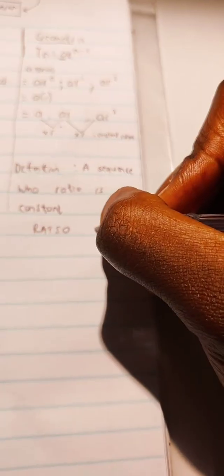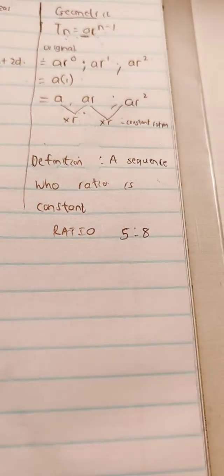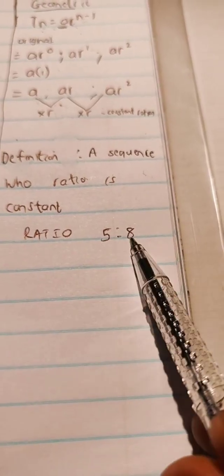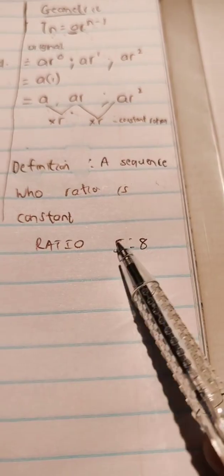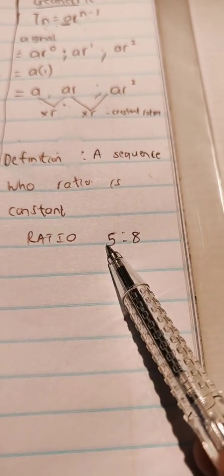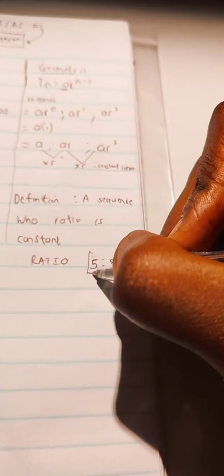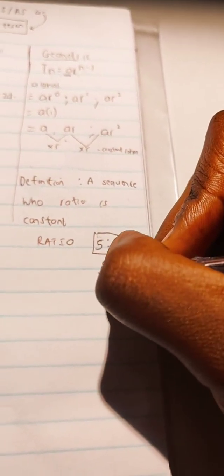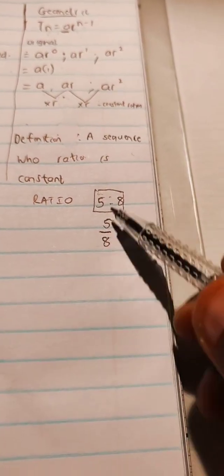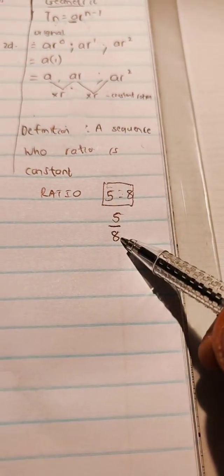Guys, the word ratio itself: let's say I had 5:8. This is what we call a ratio. A ratio is a comparison between two quantities of the same type. This same ratio can be written as a fraction, 5/8. These two mean the same thing.